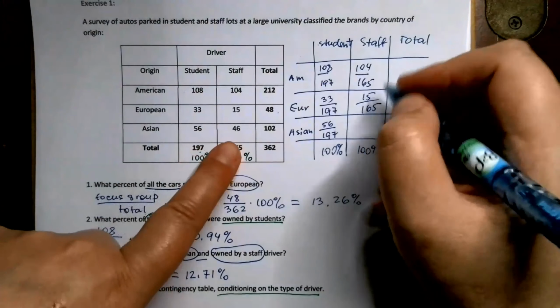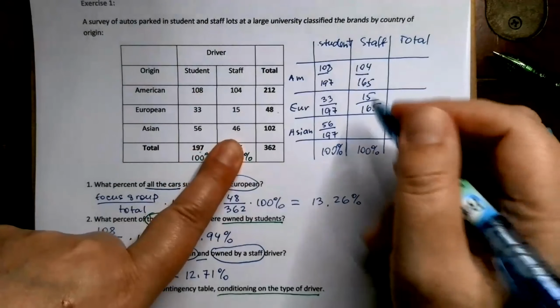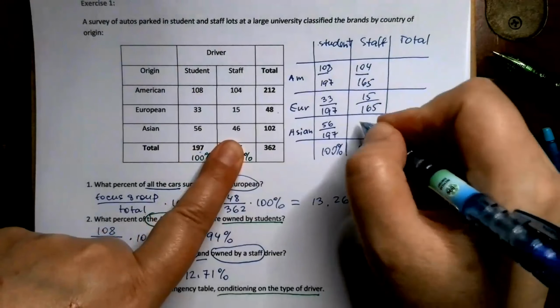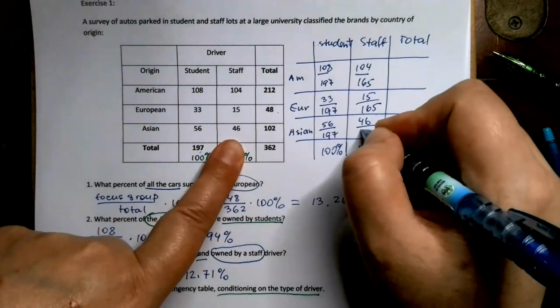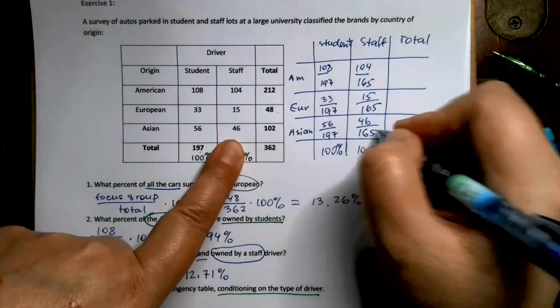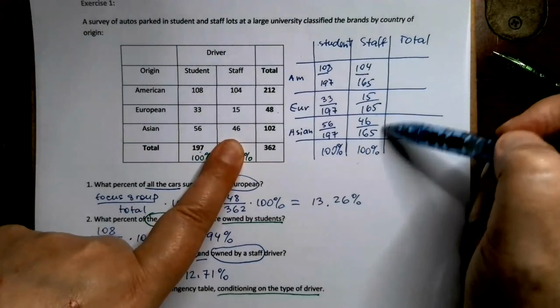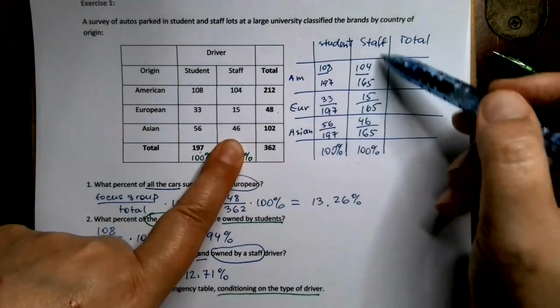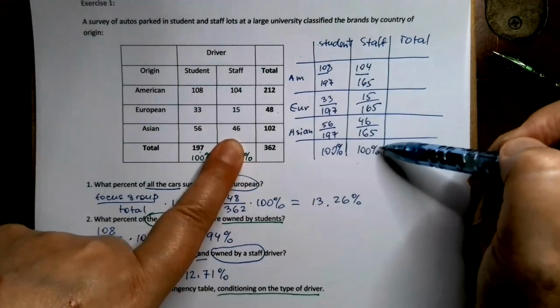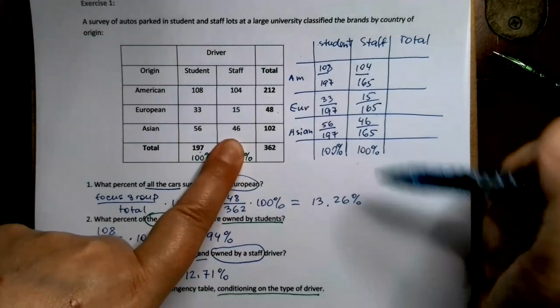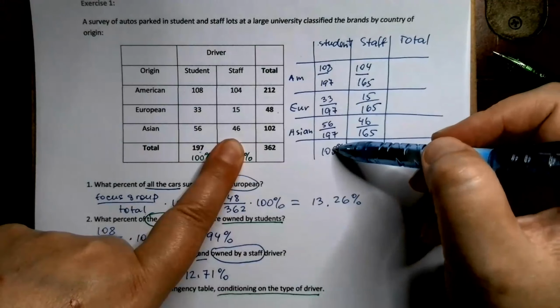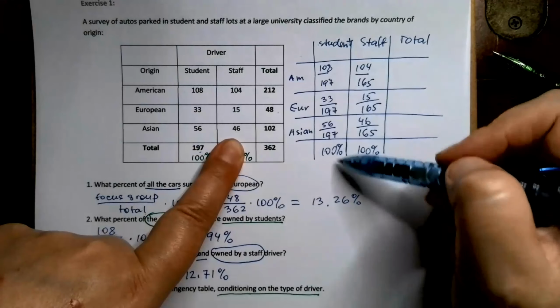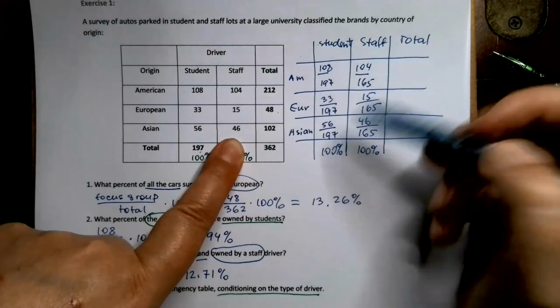And for staff members who drive Asian cars, there's 46 out of 165 staff members. So for creating this column, we are only looking at staff members as 100%. And for this column, we're looking at all students as 100%.